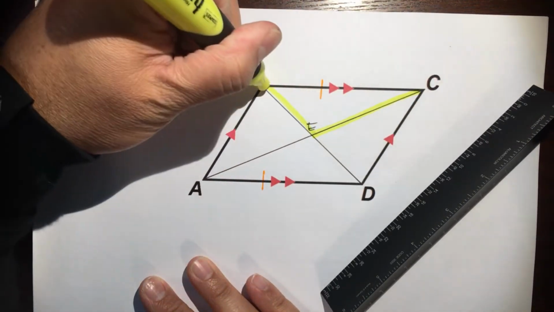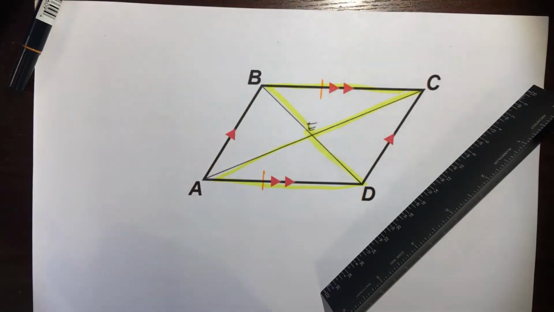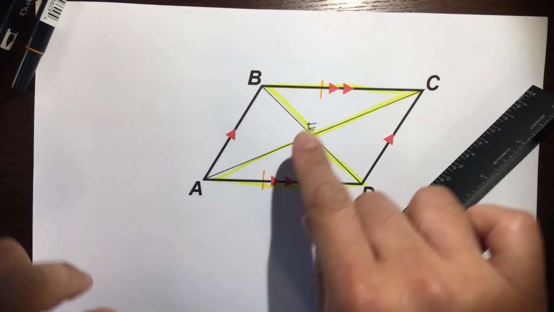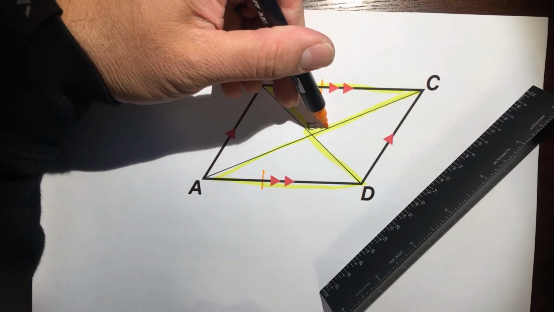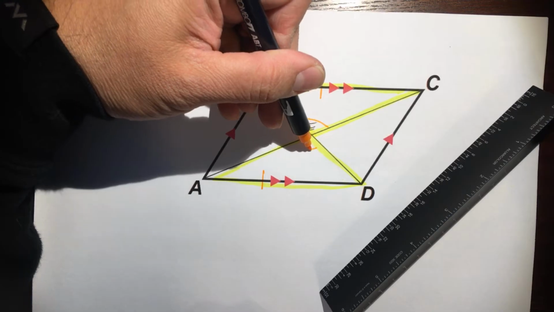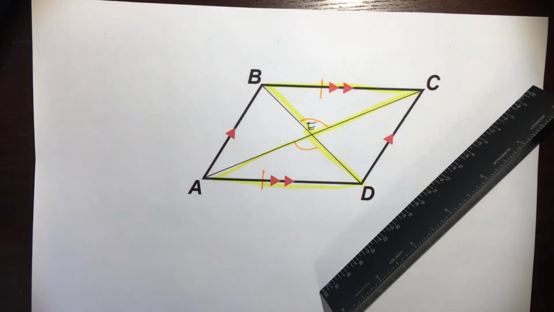And I want to highlight. So focus on this triangle and focus on this triangle. We know that this side is congruent to this side. Hey, look at that. We know that this angle is congruent to this angle because they're vertical angles. And one more thing.